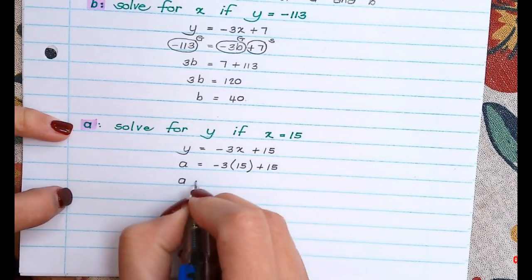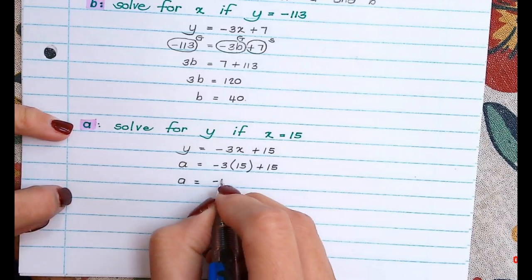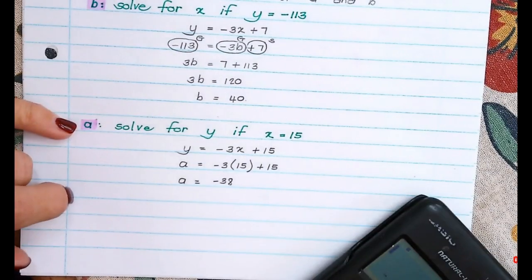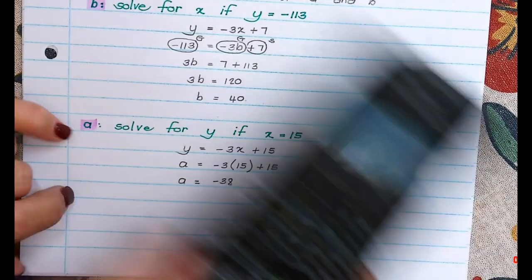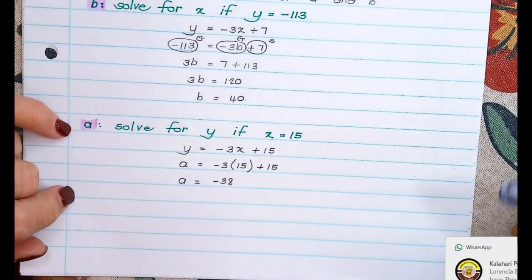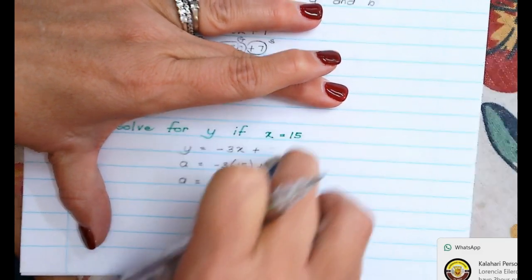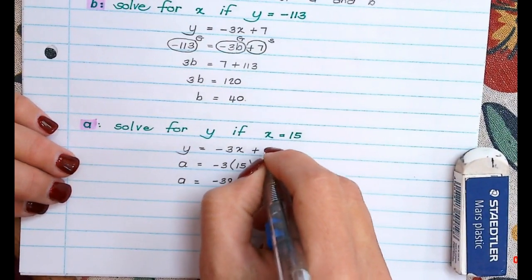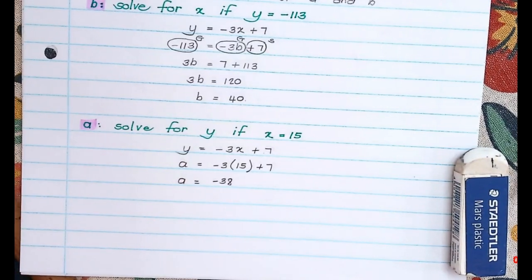And then you can just calculate that and your answer will be minus 38. Right, and that then concludes this chapter for now. It's minus 38, sorry. I thought it was wrong. But why do I have a plus 15? This is wrong. This must be a 7. Making a lot of mistakes. I do apologize. Plus 7 equals minus 38. Okay.